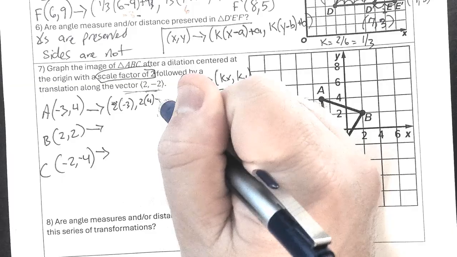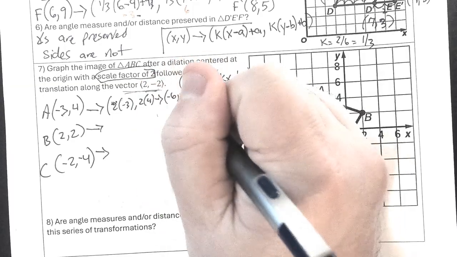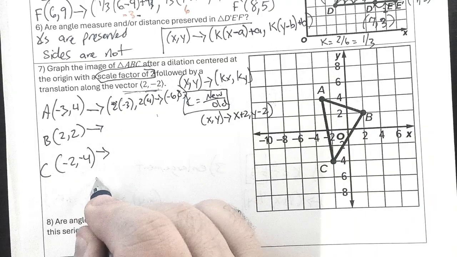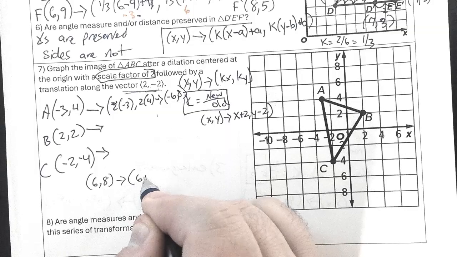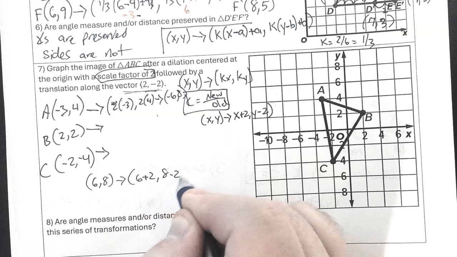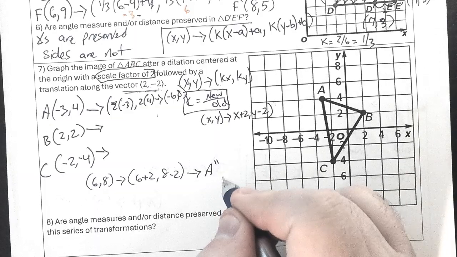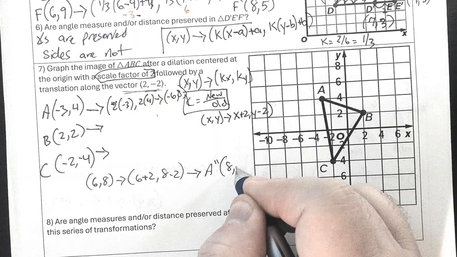So 2 times negative 3 is negative 6. 2 times 4 is 8. So we'll take that down here. Negative 6, 8. And then it's 6 plus 2, 8 minus 2, which makes our A prime prime. 6 plus 2 is 8. 8 minus 2 is 6.